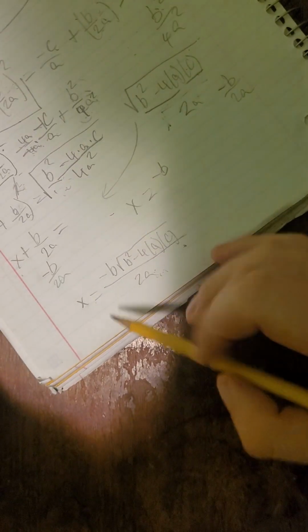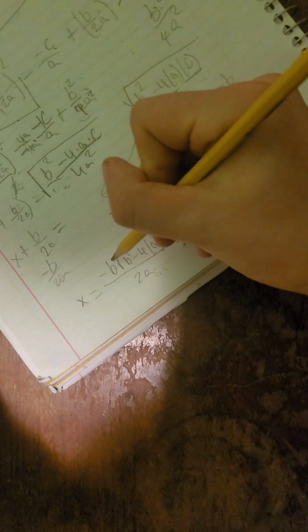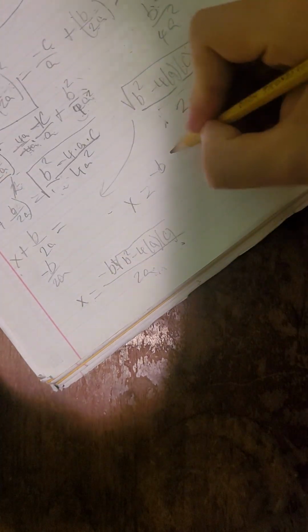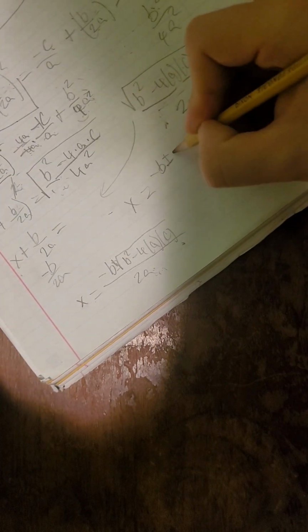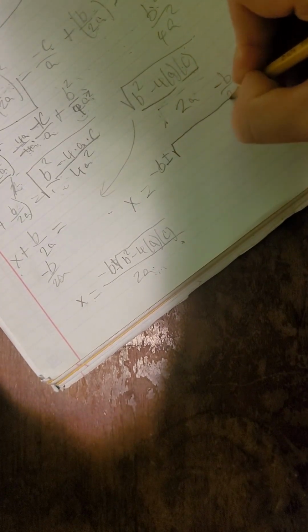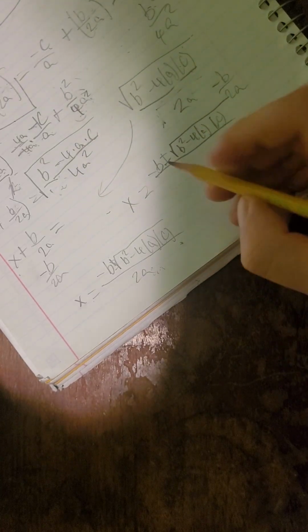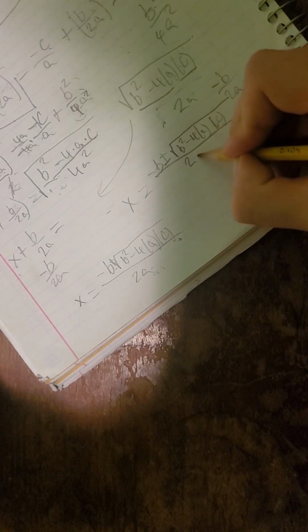Since I had it in the base equation, I'm just going to put it there. Hey, I went with the line. b squared minus 4 times a times c, all over 2a. Yay! Quadratic formula!